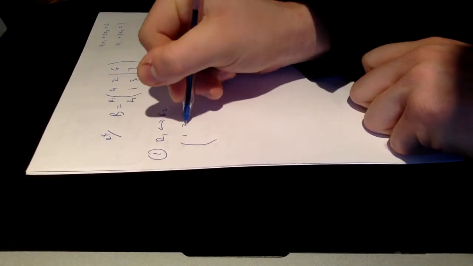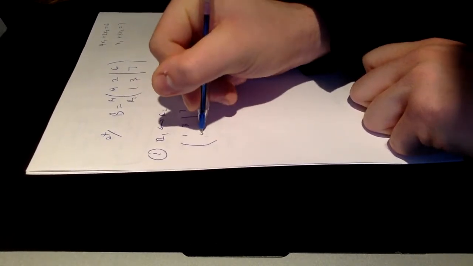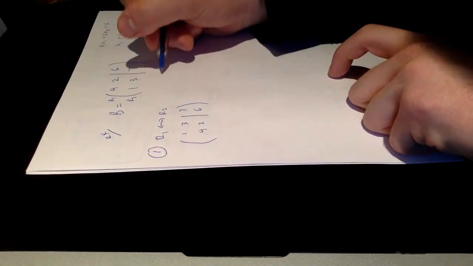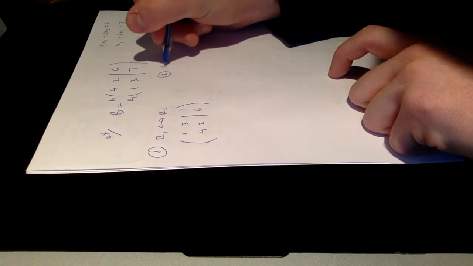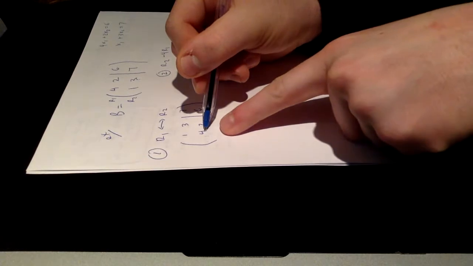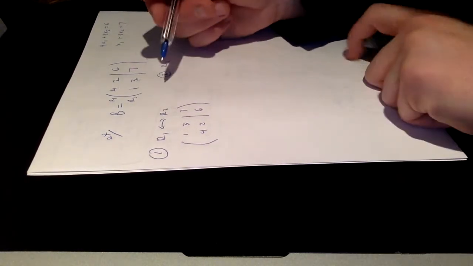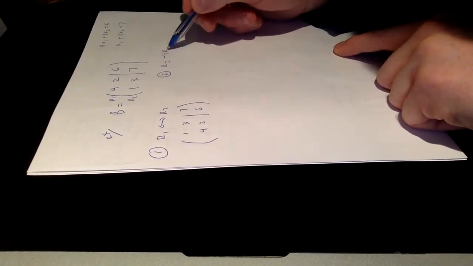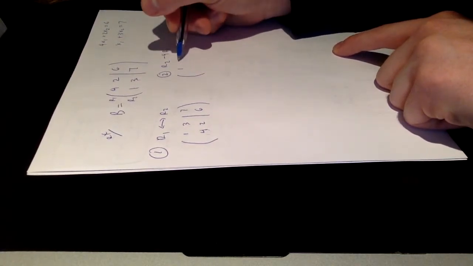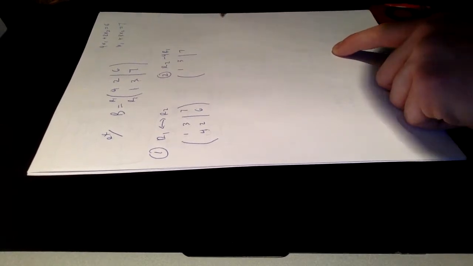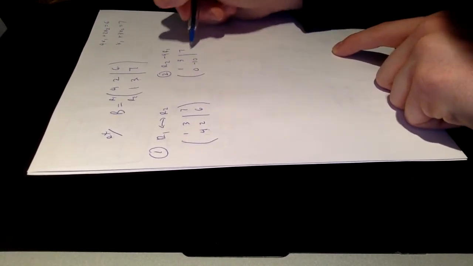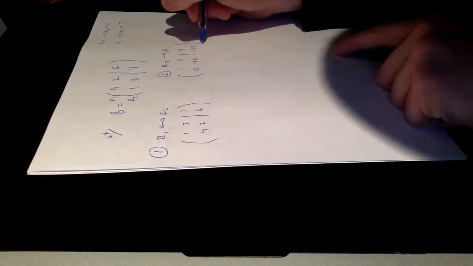So this is 1, 3, 7, 4, 2, 6. Right? Second one, I'm going to do R2 minus 4R1. Right? We want to get rid of this 4 here. So I'm going to multiply R1 by 4 and subtract off that. I'm going to get 1, 3, 7. R1 doesn't change. And R2 becomes 0, negative 10, negative 22.